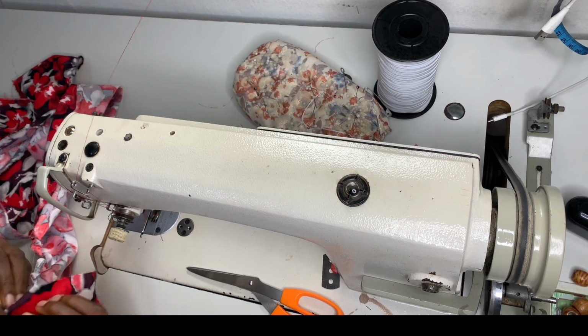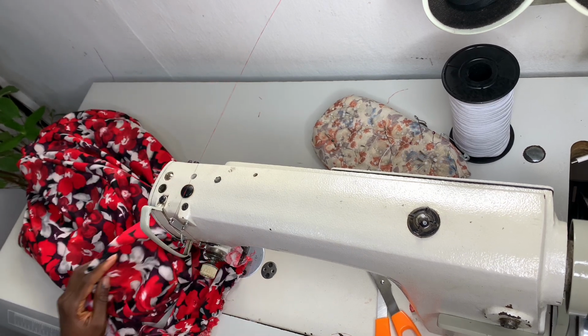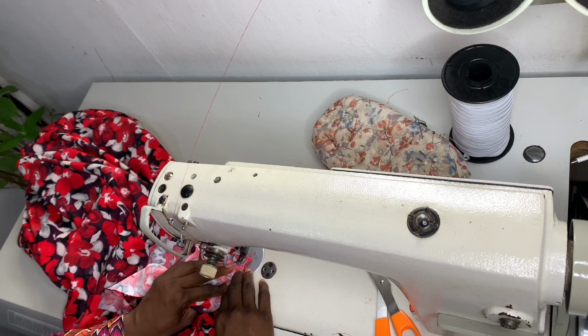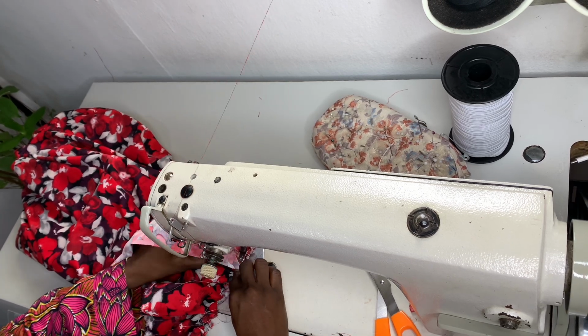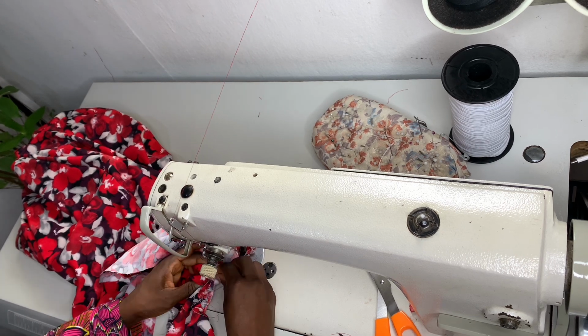Okay, so I'm done gathering it. So yeah, I'm going to just go ahead to place it on my dress, and I'm going to just gently stitch it on at the hem of my dress like so. I'm just going to go ahead to stitch it gently till I get to the other end of my dress.